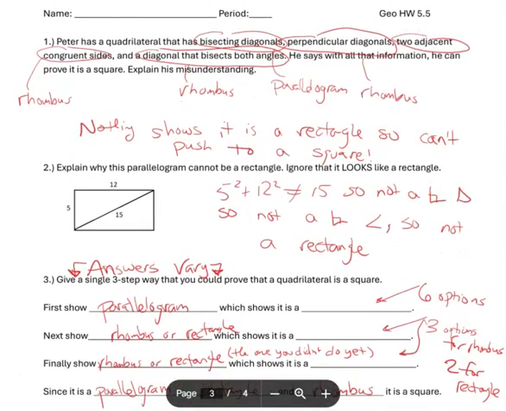Now it says Peter has a quadrilateral that has bisecting diagonals. That's a parallelogram. Perpendicular diagonals, rhombus, and two adjacent congruent sides, that's a rhombus. So it's a parallelogram, it's a rhombus, rhombus, rhombus. There's nothing showing that it's a rectangle, so we can't push to a square. It's just going to be a rhombus.